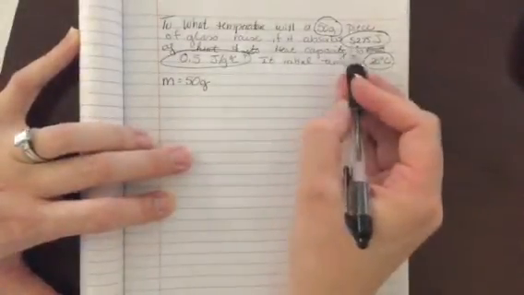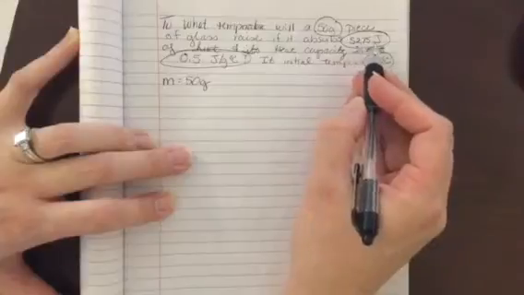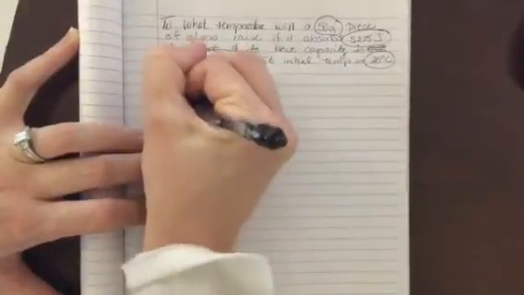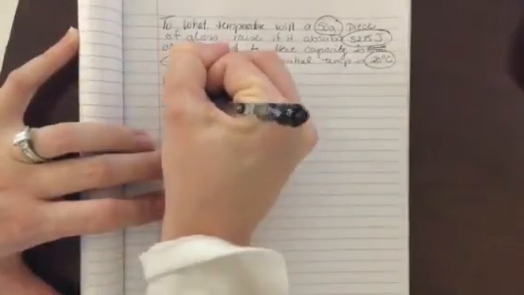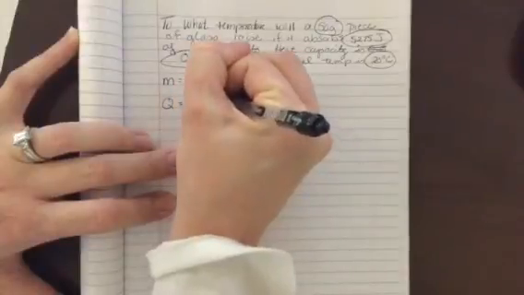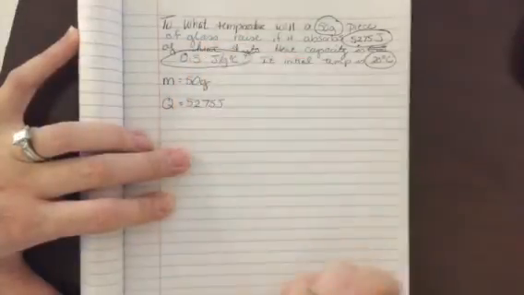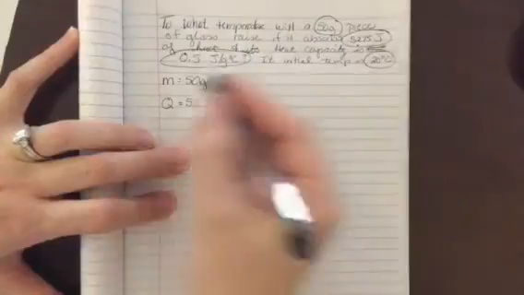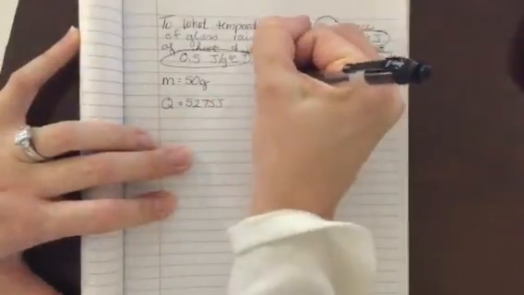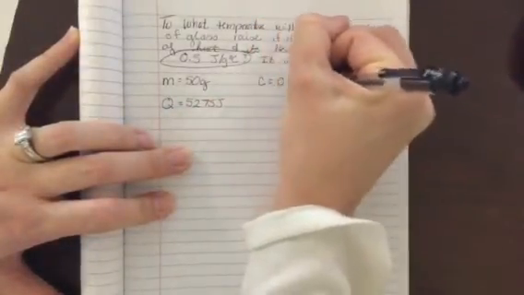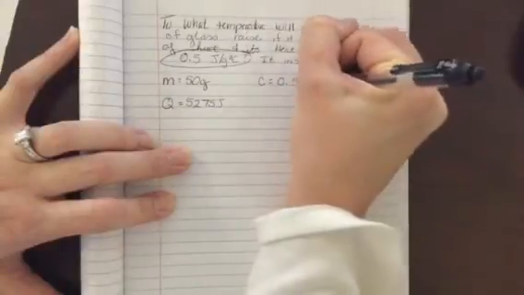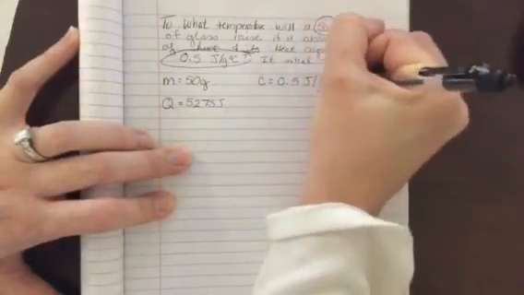If it absorbs 5,275 joules of heat, so that's my heat amount of energy absorbed, 5,275 joules, which is Q. Its heat capacity, that's also its specific heat, same thing. You'll see it worded both ways. And it's joules per grams degrees Celsius.